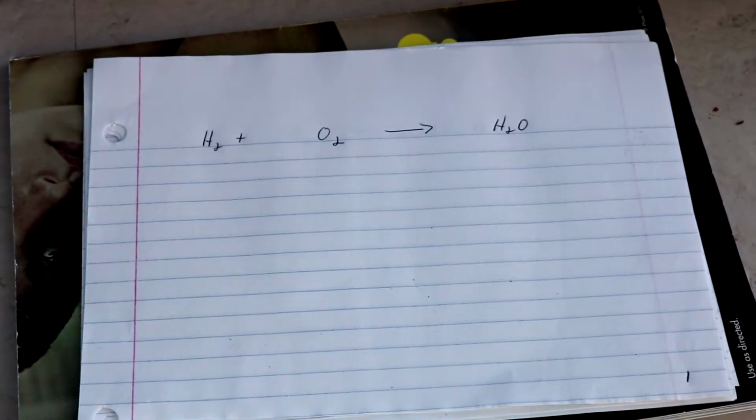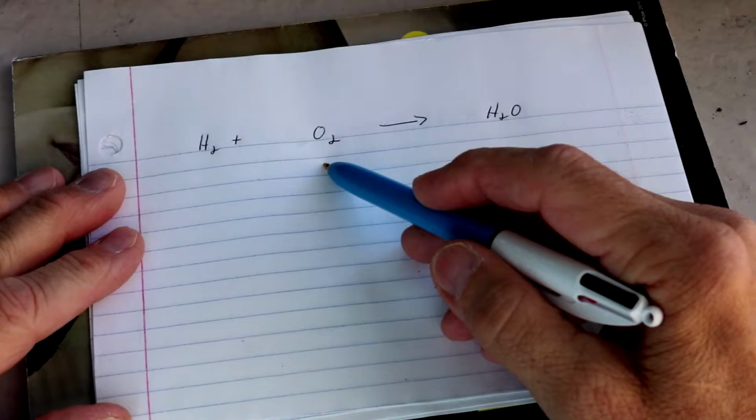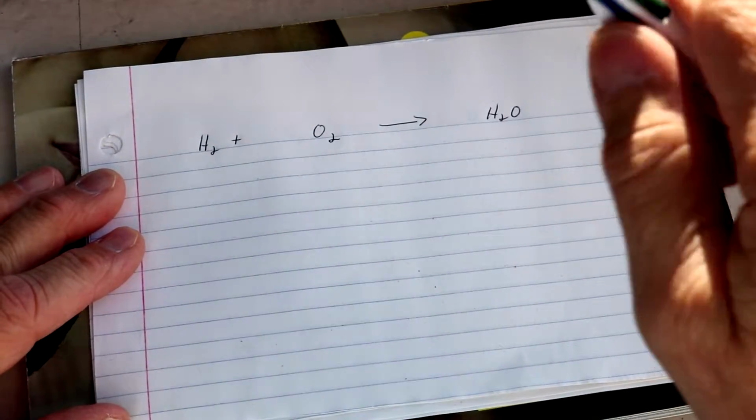We're going to do this one a little bit differently so you can see what I'm doing in real time. So, I have an equation here, H2 plus O2 yields H2O. So, let's see what's happening here.